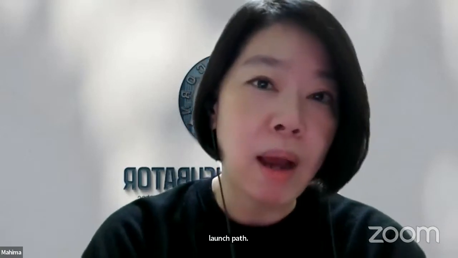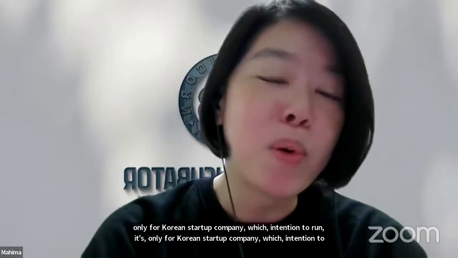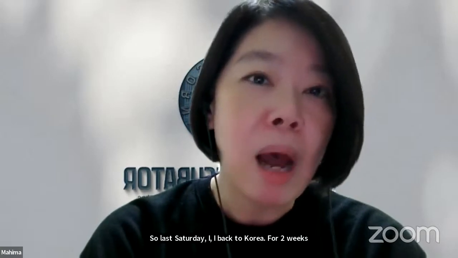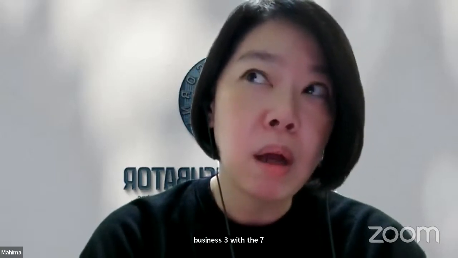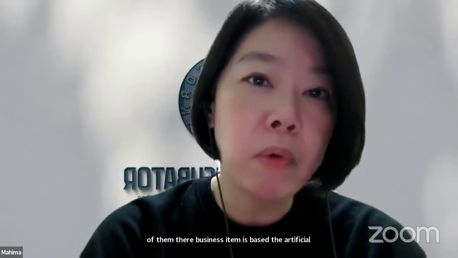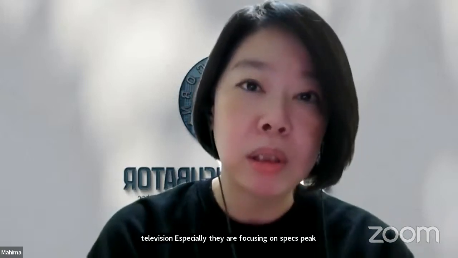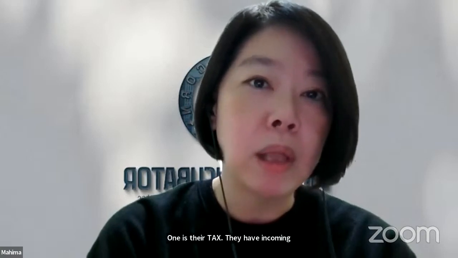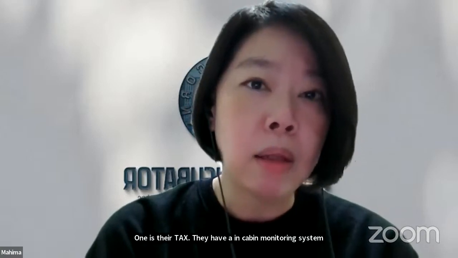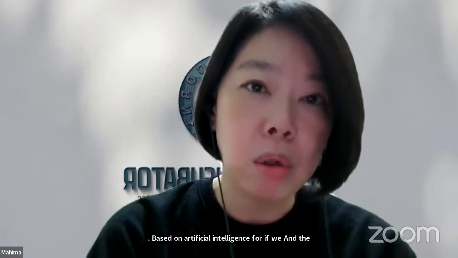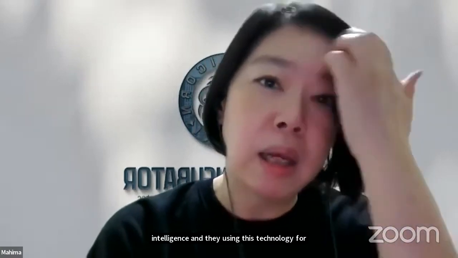Last Saturday, I came back to Korea from India after a 2-week business trip with 7 Korean startup companies, and half of them have a business based on artificial intelligence. Especially, they are focusing on specific industries. One is Delta X. They have an in-cabin monitoring system based on artificial intelligence for EVs. And another is also using artificial intelligence, and they're using this technology for skin scanning.